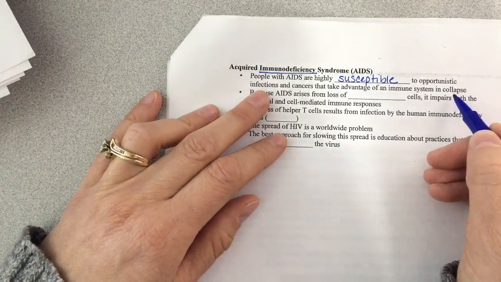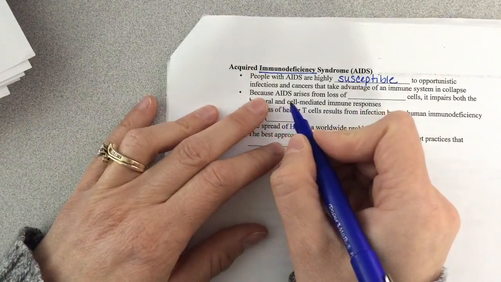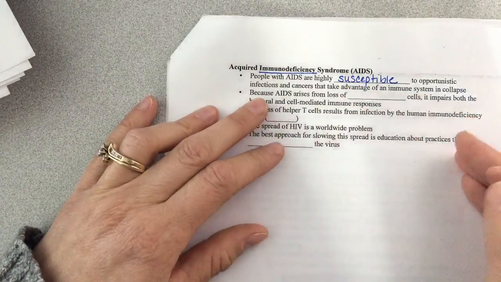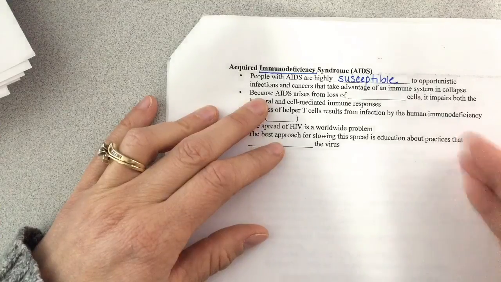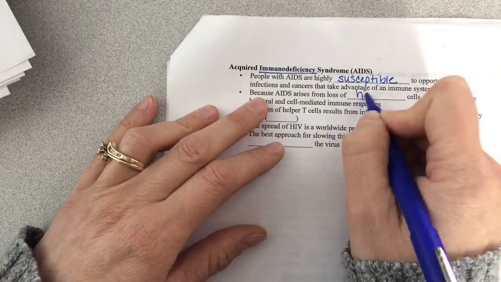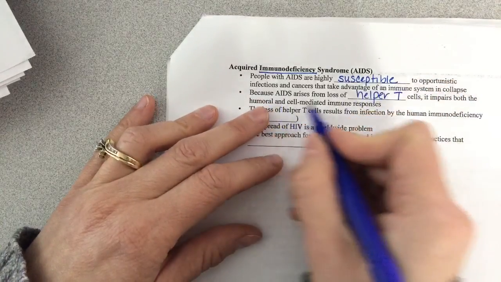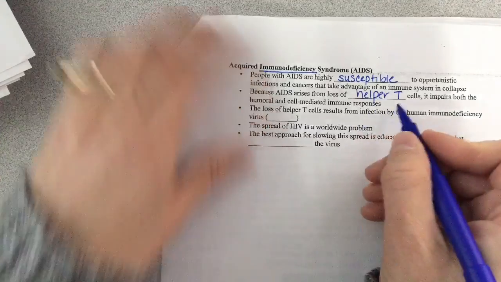So HIV is going to affect the immune system, because AIDS, which is the disease caused by infection with the HIV virus, arises from loss of helper T cells, and impairs both the humoral and cell-mediated immune responses.